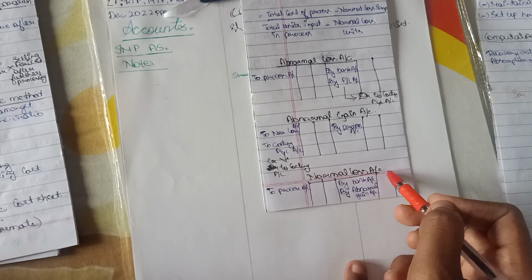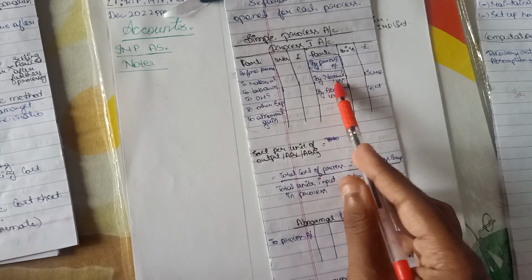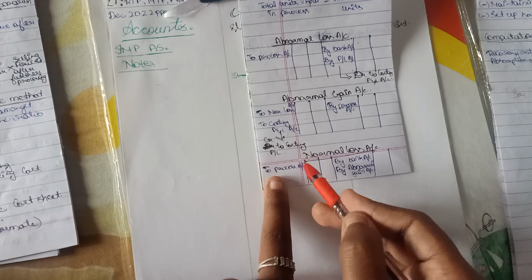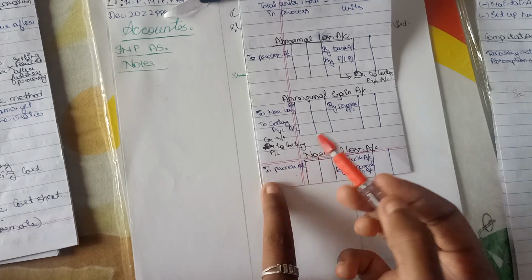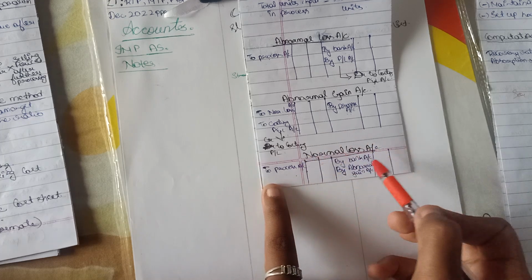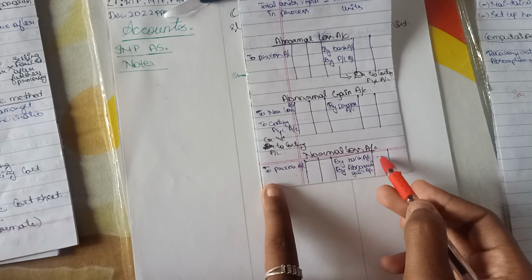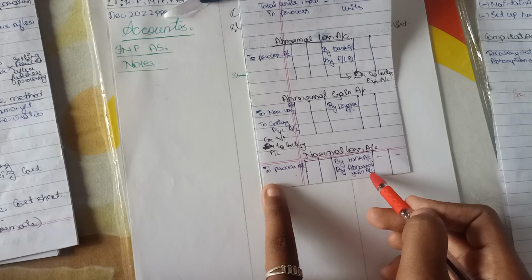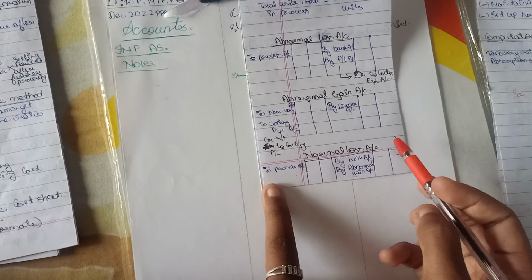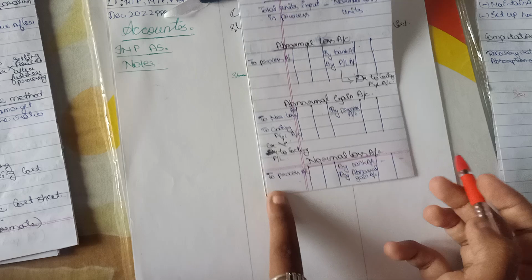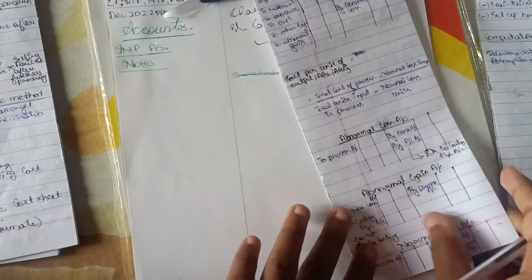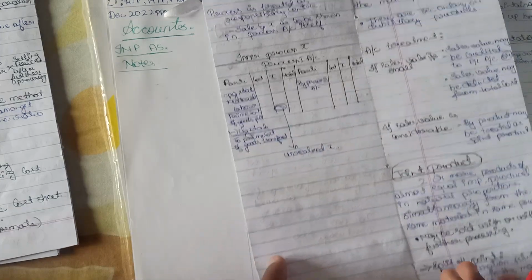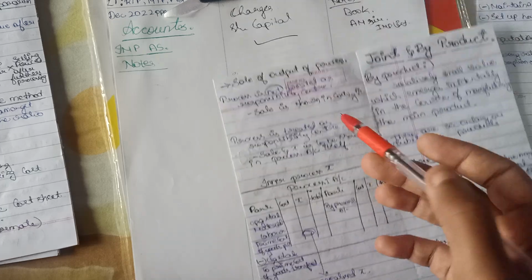In case of normal loss account, we have written this side, that means it's going to the process account where it has come. We'll be writing this amount. By bank account, that is scrap value. By abnormal gain account, in case of any gain that we have got from this. Sale of output of process.